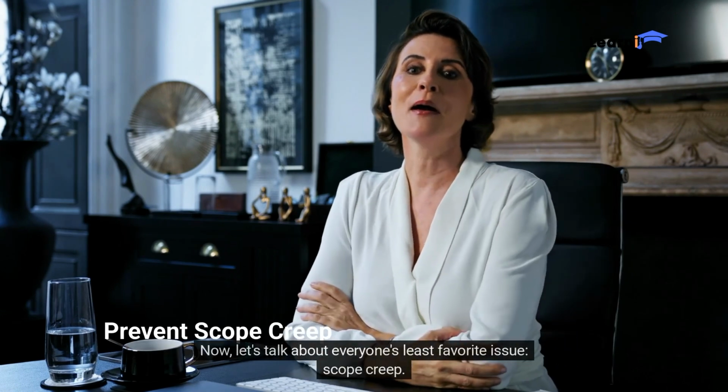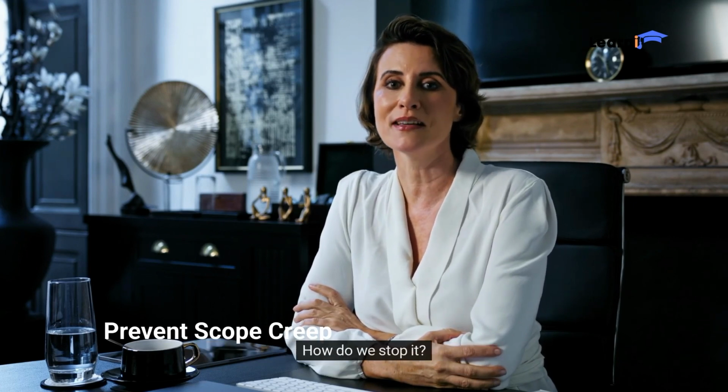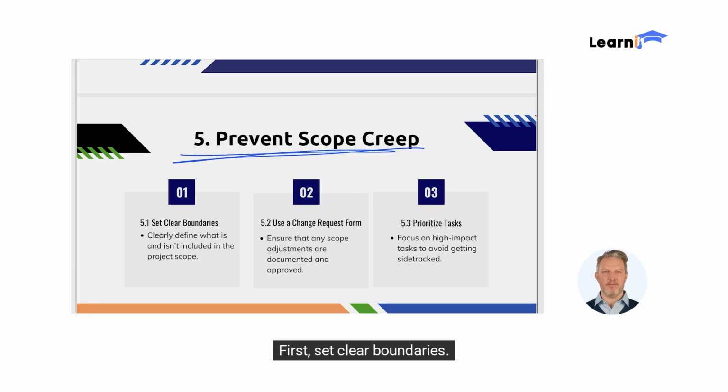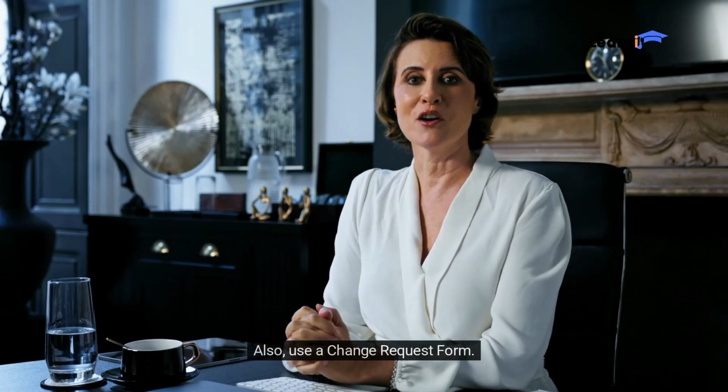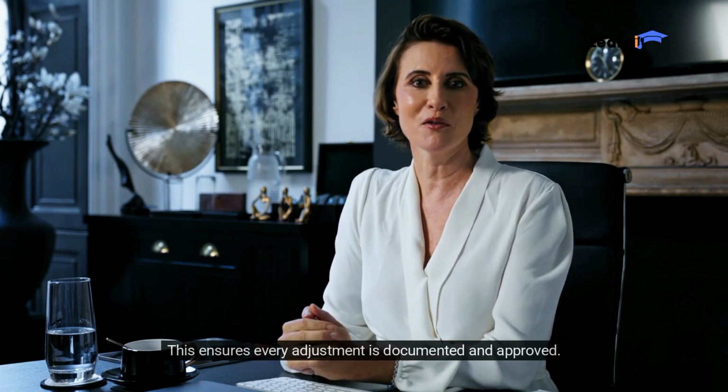Now, let's talk about everyone's least favorite issue, scope creep. How do we stop it? First, set clear boundaries. Everyone should know what's included and what's not. Also, use a change request form. This ensures every adjustment is documented and approved. And prioritize tasks. Focusing on high-impact work helps avoid distractions.